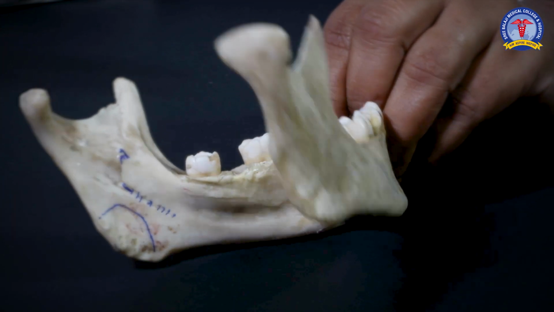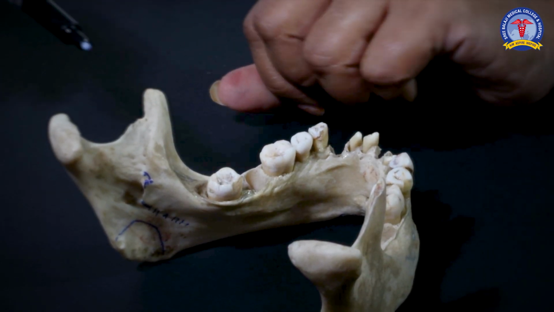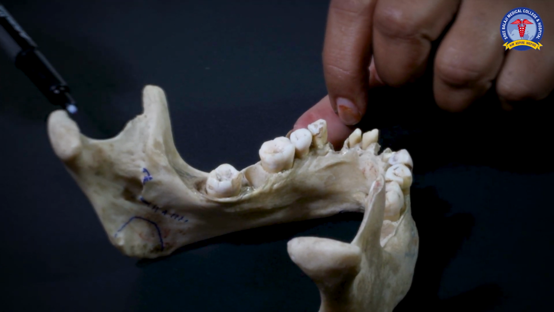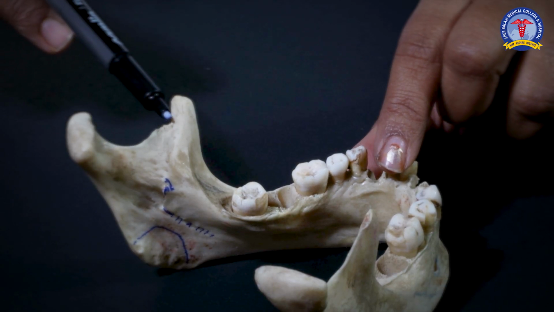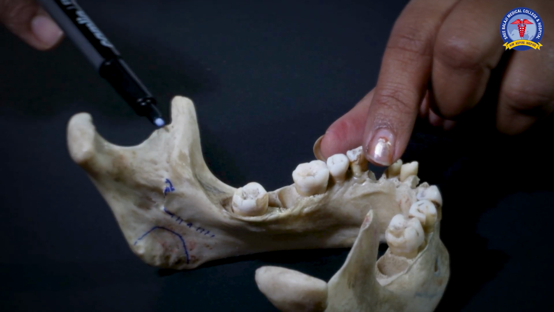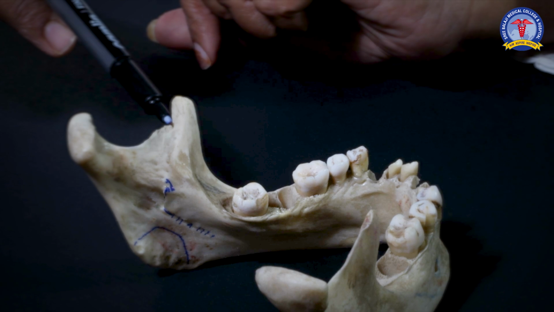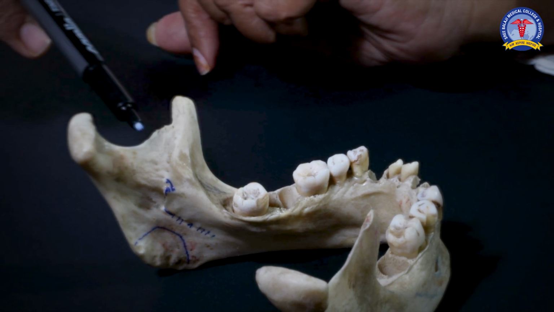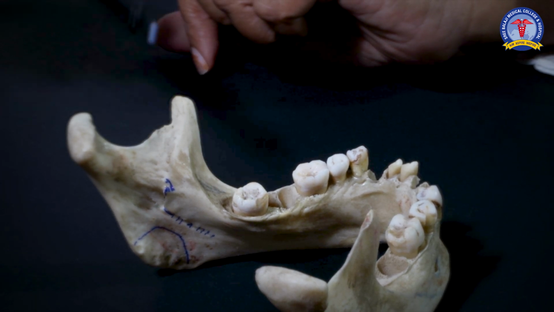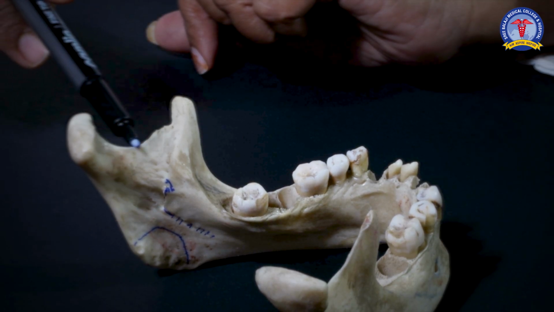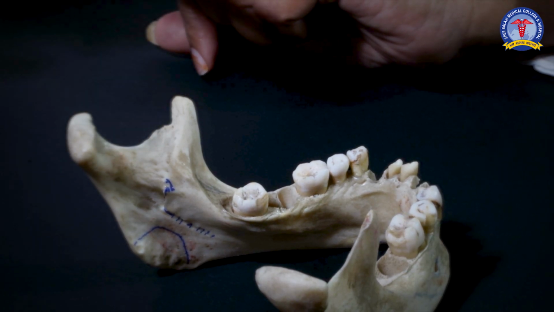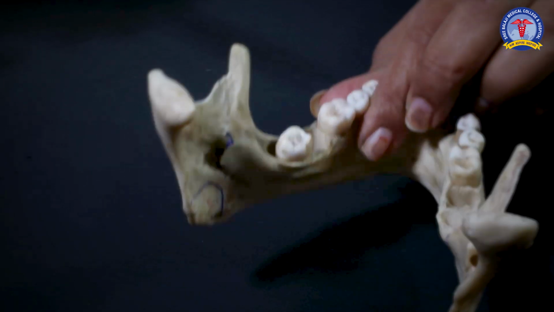Now coming to the superior border or the upper border of the mandible, it is a thin plate and it forms a notch called the mandibular notch or the incisura, and this will transmit the masseteric nerves and vessels. So this is the superior border of the ramus of the mandible.